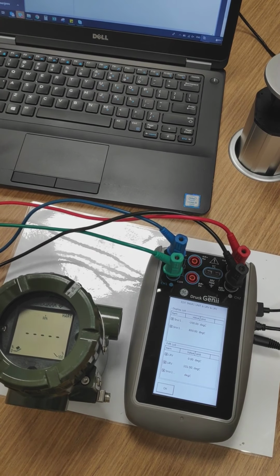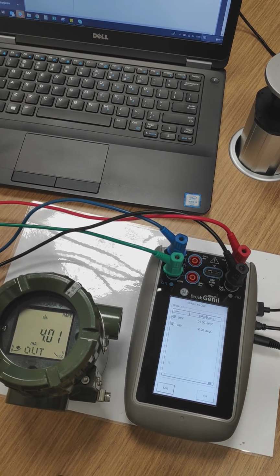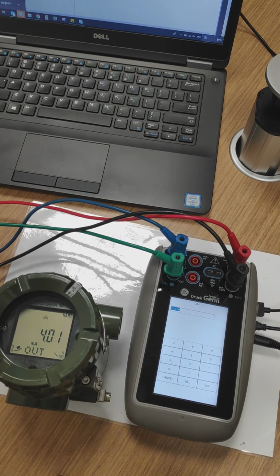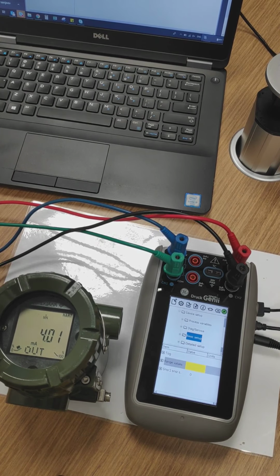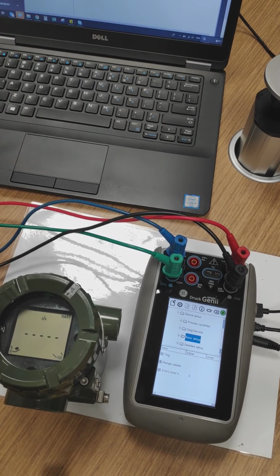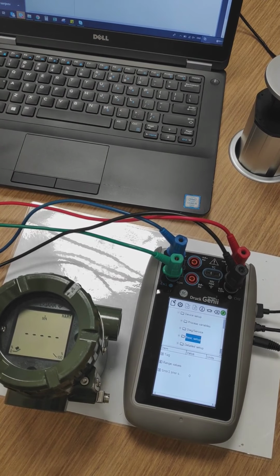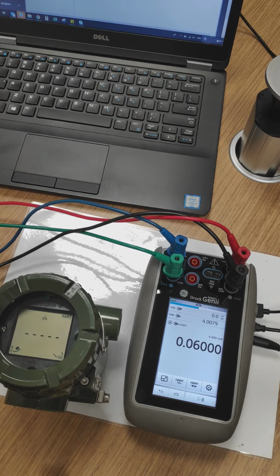Good. So let's adjust this to be 100 instead of 101. Set. Okay. So let's apply the values. Now the point was done. Let's go back and do the calibration again.